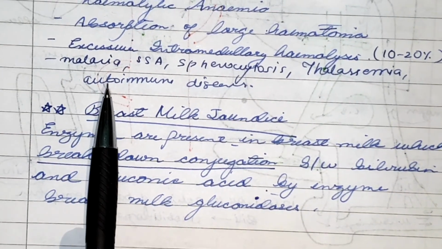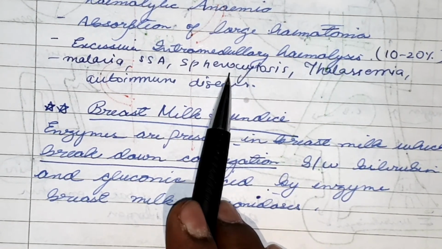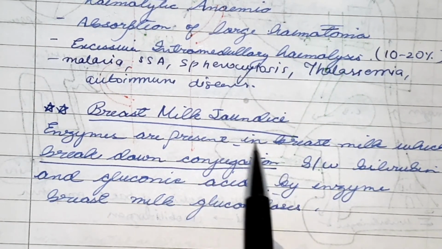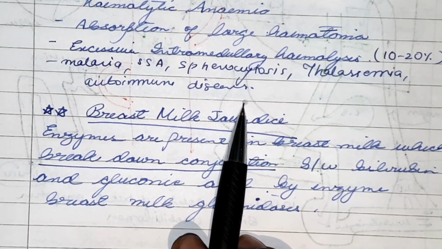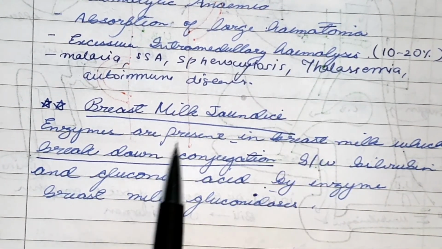The second is malaria, sickle cell anemia, spherocytosis, where the cells are spherical and have increased fragility. And the last one is thalassemia. Others include autoimmune diseases.